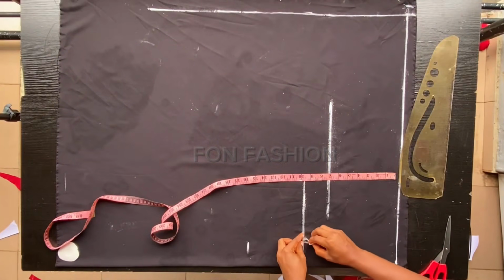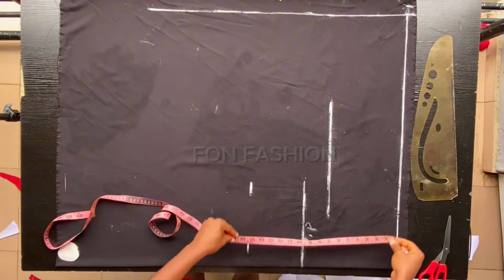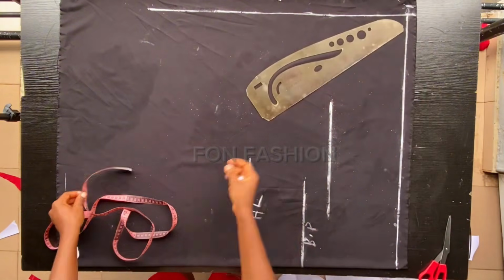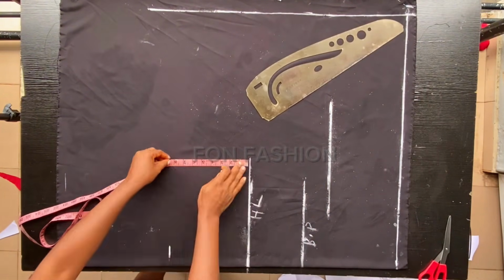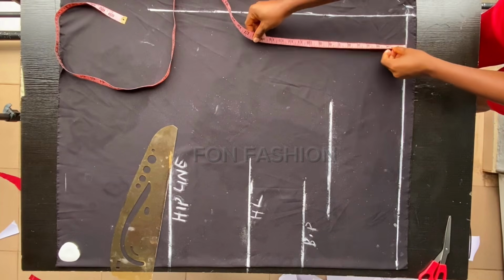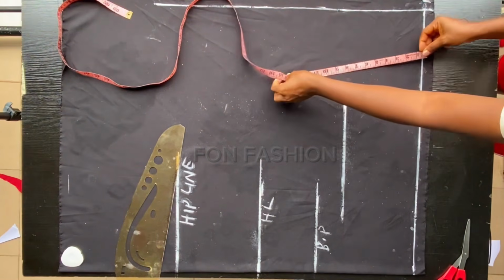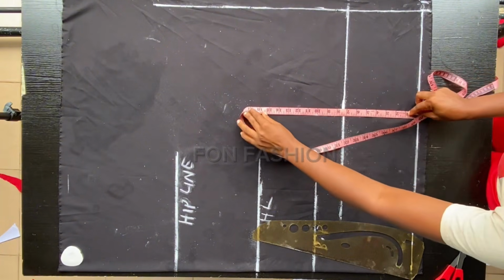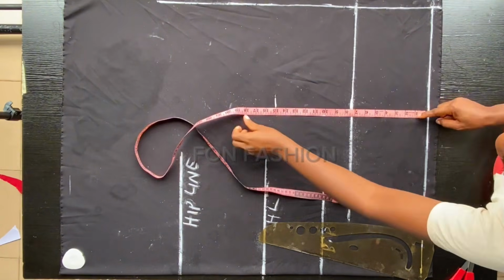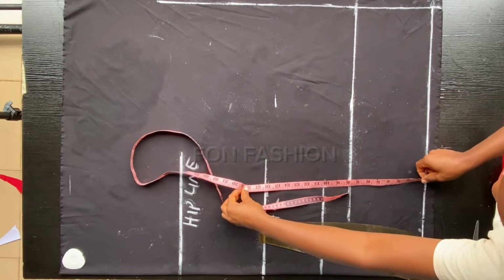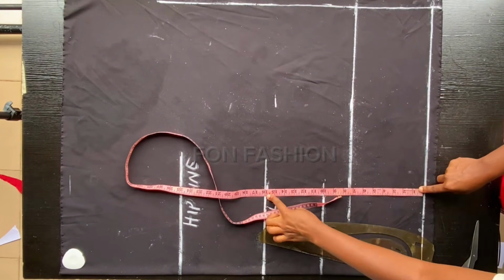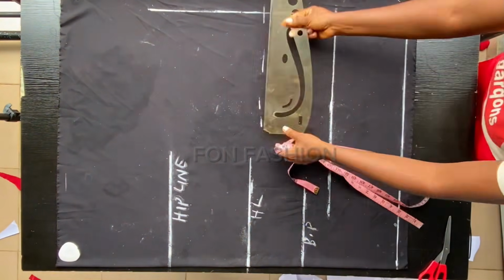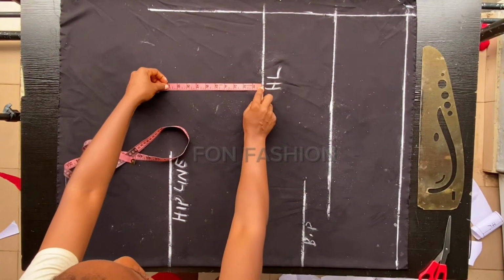So this is BP, shoulder to waist line. This is my half length, my front half length, then waist to hip line. So for the back, I will also mark down the shoulder to chest line. And I will mark shoulder to waist half length. My back waist half length is 15, while the front is 16. Okay, so I'll mark 15 inches. I will also mark down waist to hip line.